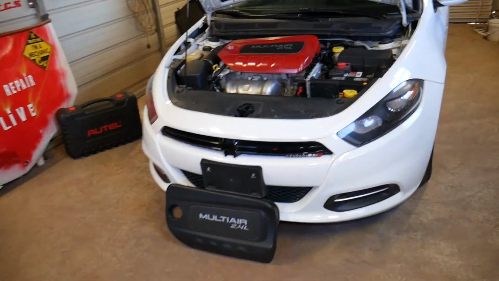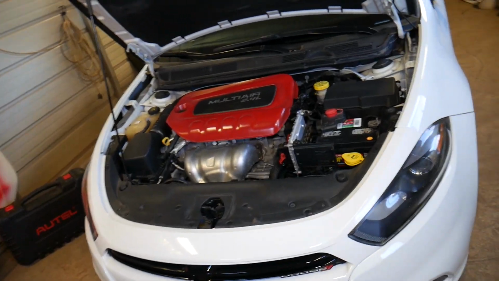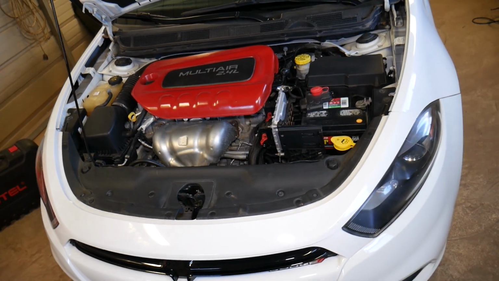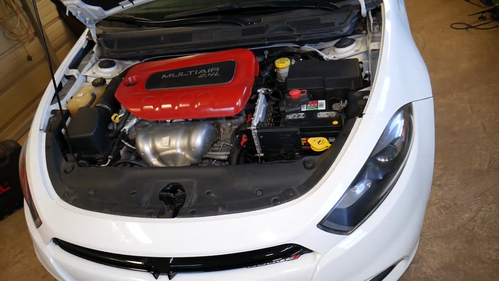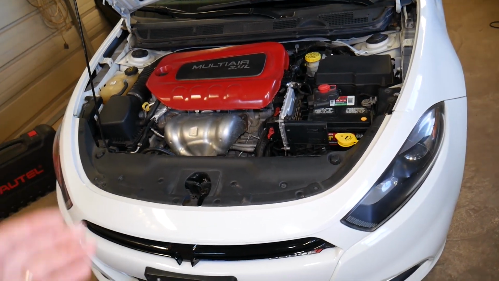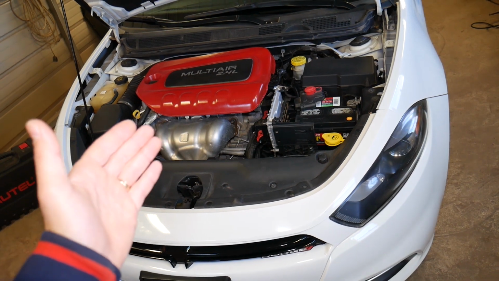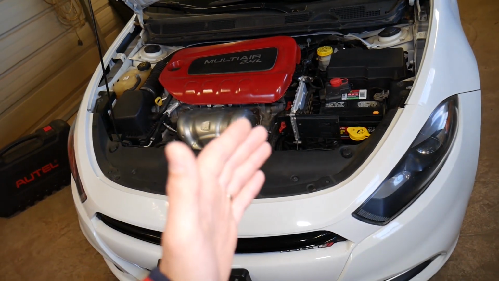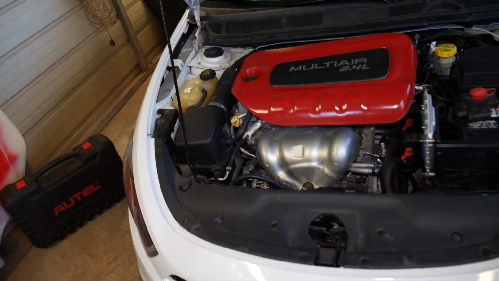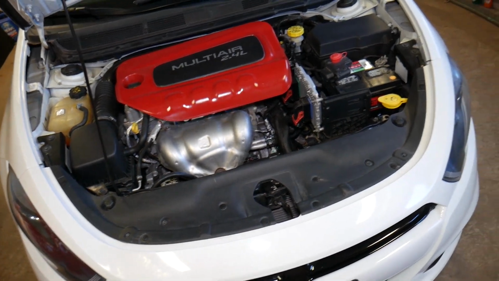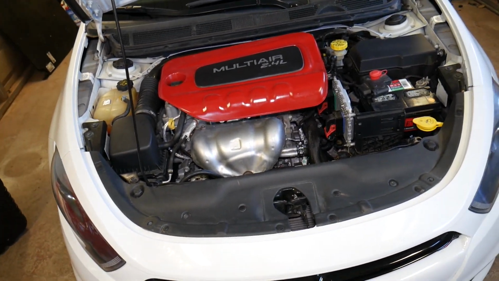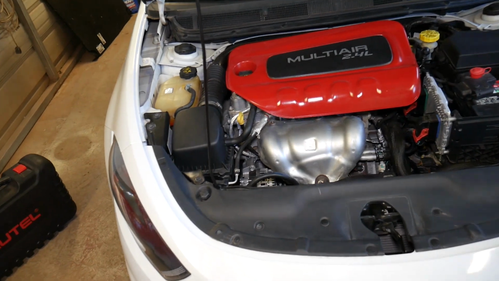Okay, so this is a car that we had a code on. I want to explain now. We had a code P0301, but we're going to explain if you have any of the following codes from P0301 all the way to P0308, or code P0300, which is really hard to diagnose, what to look for and what to expect. So this is a 4-cylinder engine that we have.